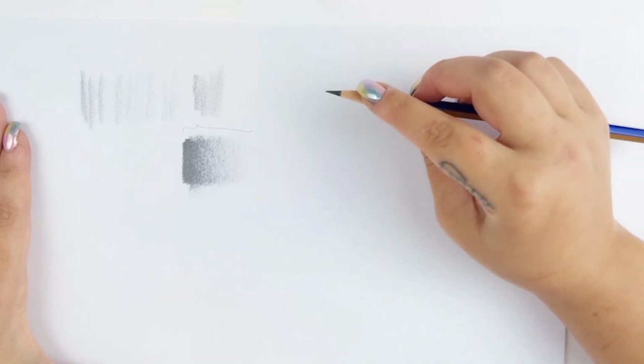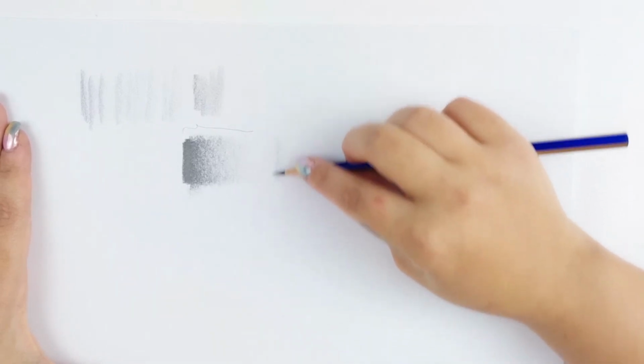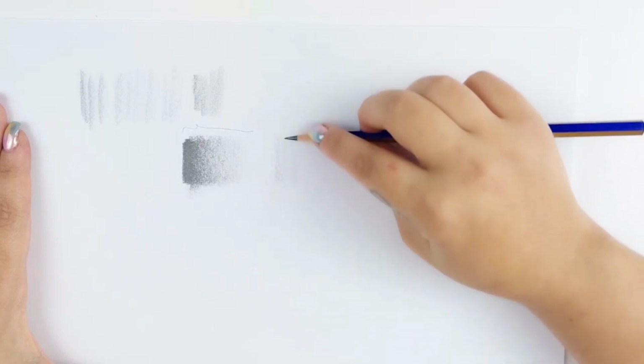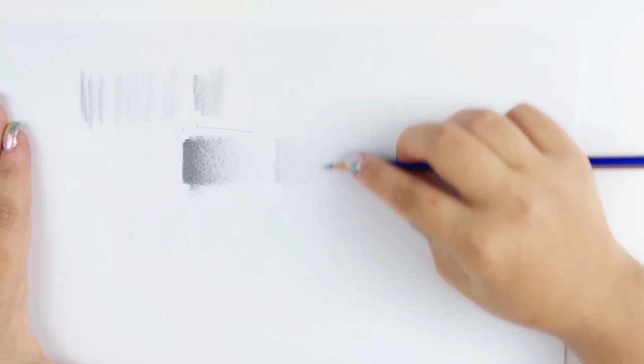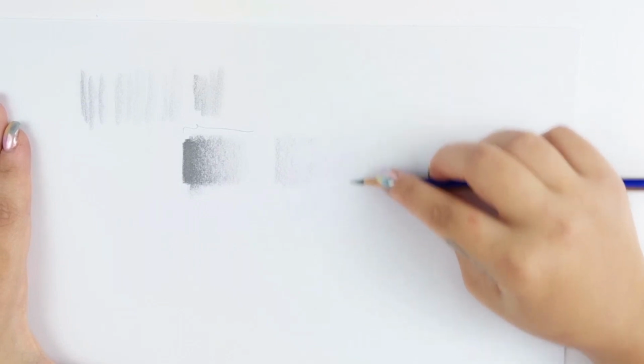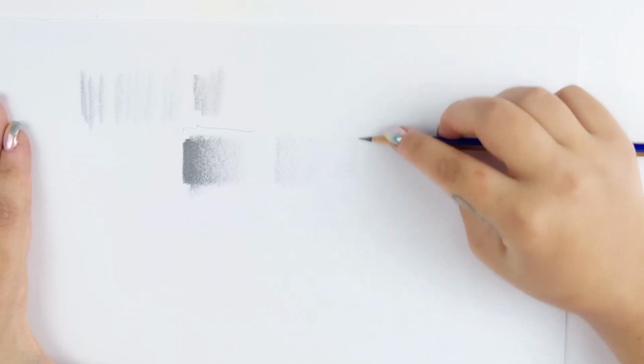This time, I want to draw a longer shadow. Like the previous shadow, from top to bottom. I repeat the same thing again, and as I go down, I reduce the pressure of my hand.